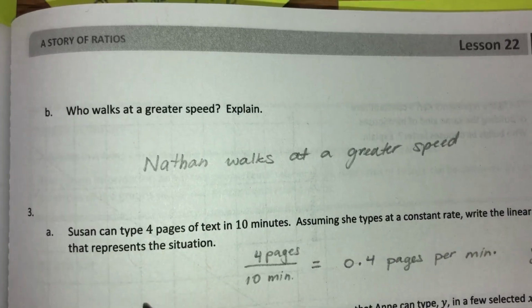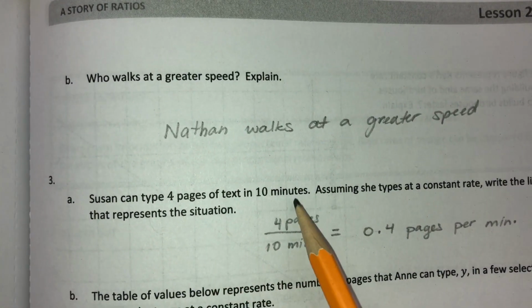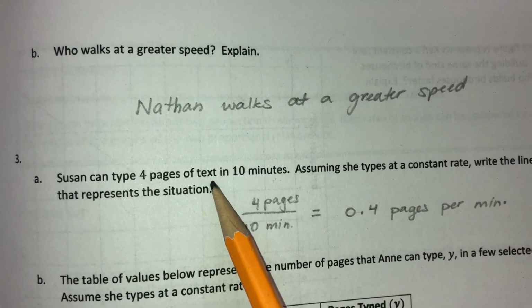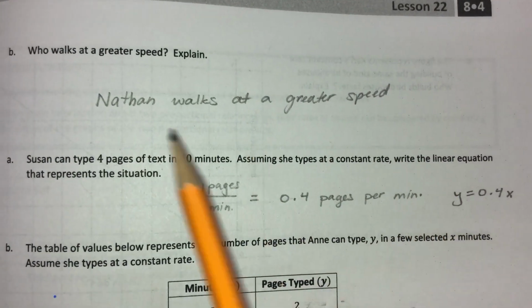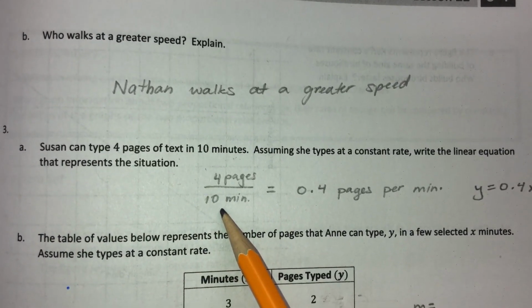All right, let's look at another problem. Just note that it's usually something per time. Time is usually always on the bottom. Susan can type 4 pages of text in 10 minutes. Assuming she types at a constant rate, write a linear equation that represents the situation. So she types 4 pages in 10 minutes.